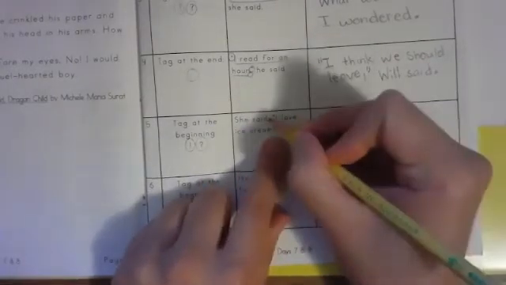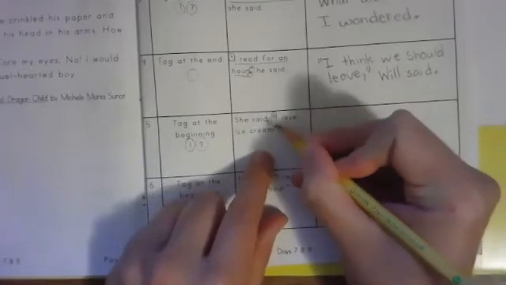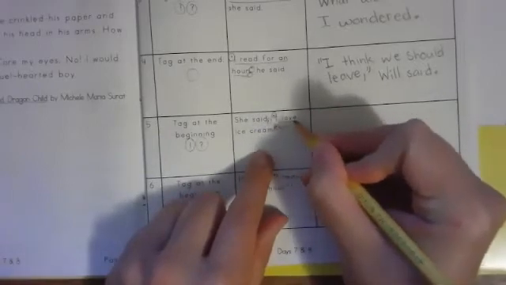And here's how it'll sound. She said, "I love ice cream!" And I noticed the comma. Here's our quotation marks, and here's our dialogue. And there's still the exclamation mark here.